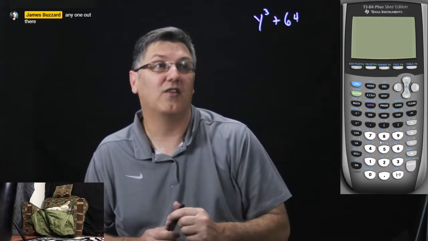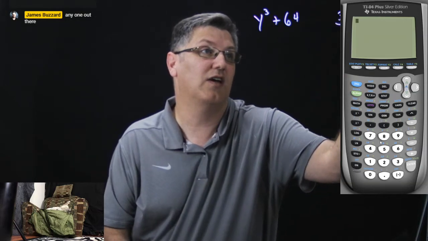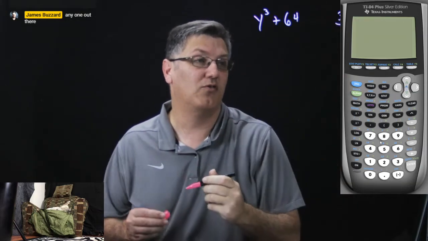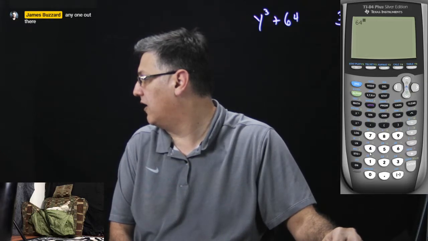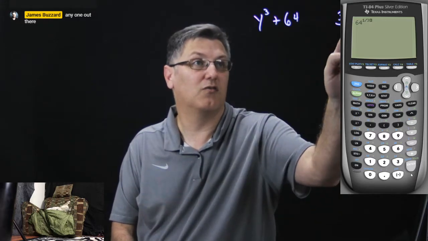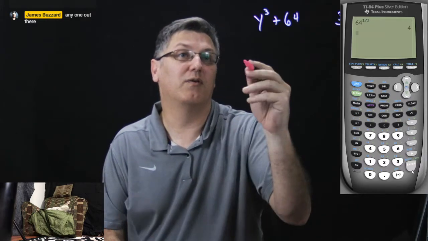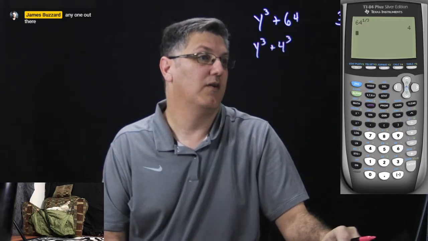I'm going to use this fact: the cube root of anything is x to the 1/3 power. I'm going to use that fact in the calculator to make my life easier. So I'm going to do 64, and then a caret, and 1 divided by 3, which is what I wrote here. So I hit enter, and I get 4. So I actually rewrite this as y cubed plus 4 cubed.